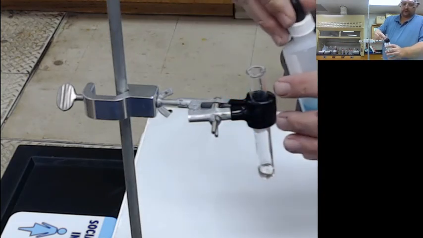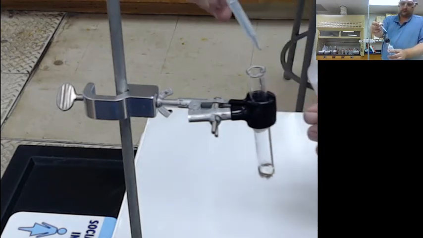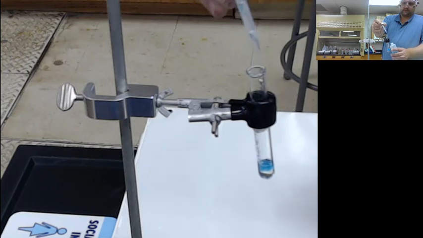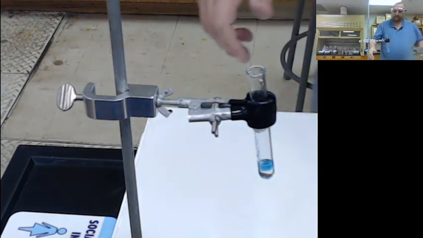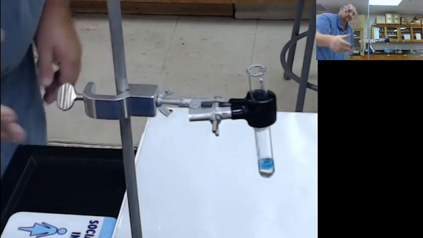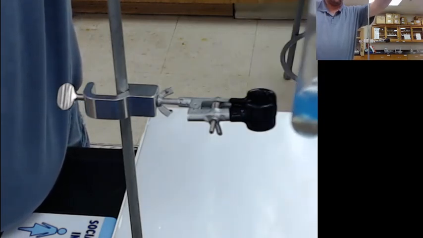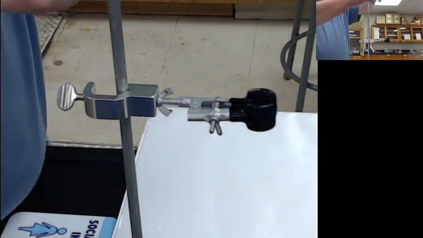So as I add this in, notice it's a faint blue. It reacts. Hopefully you can see this formed a blue solid, and it's actually a gel sitting up top.